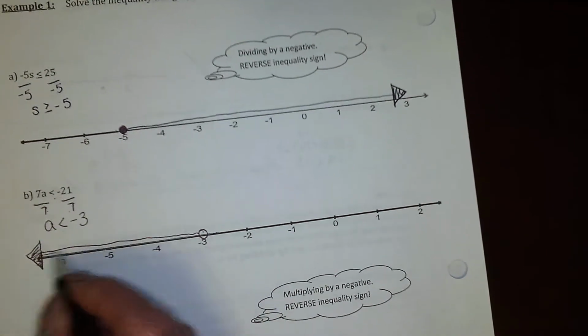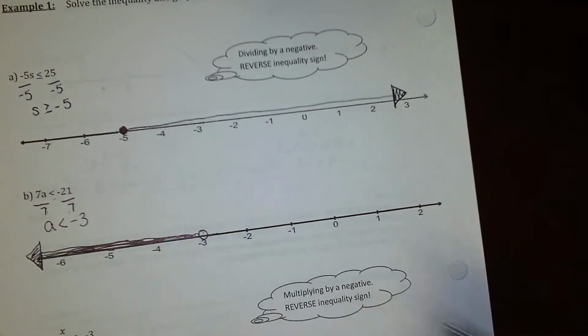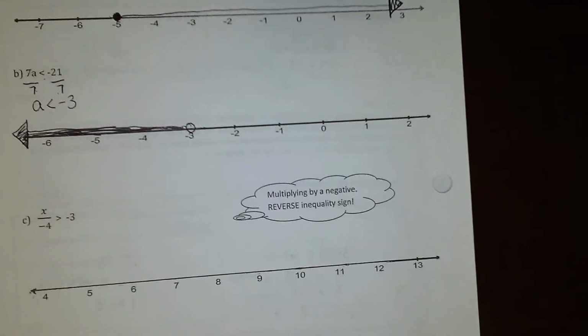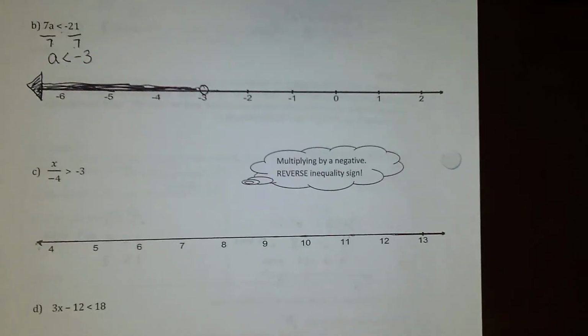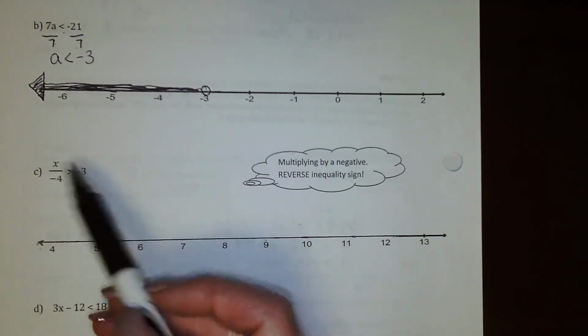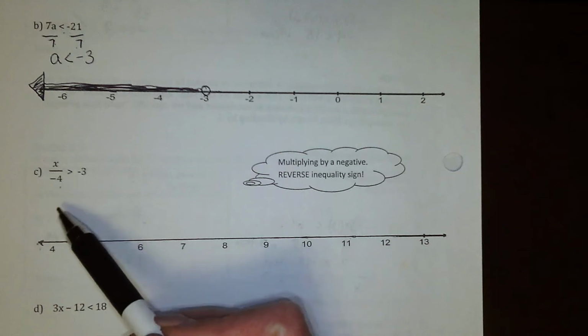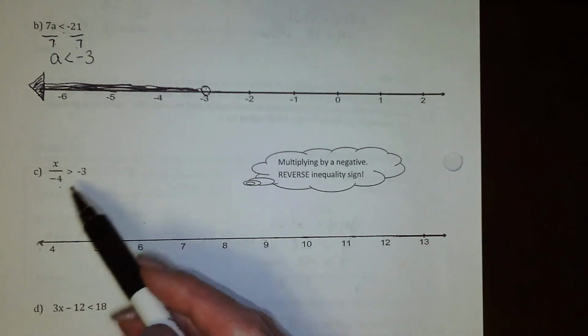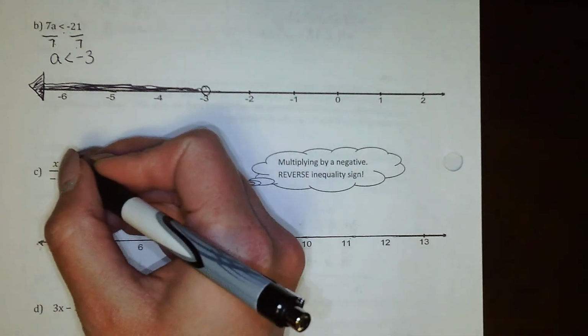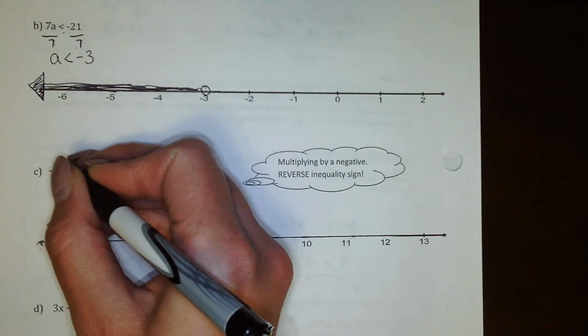Okay, not a bad idea. Make that a nice fat thick line. Okay. Same idea down here. If I'm dividing a number by -4, the opposite operation would be to multiply that by a -4.